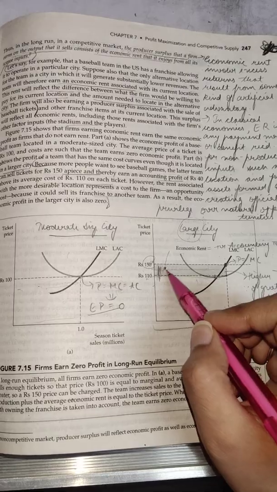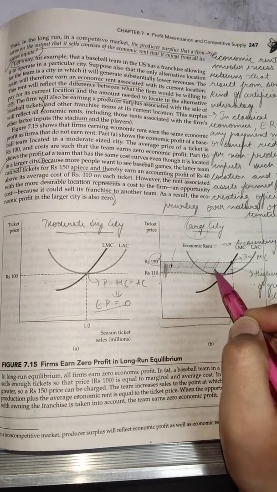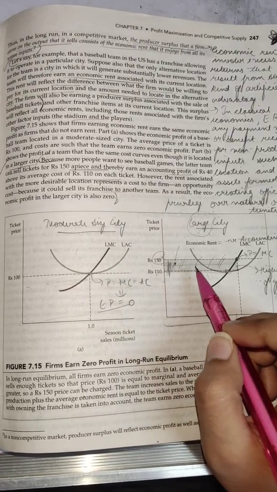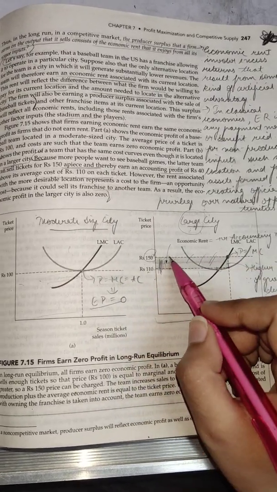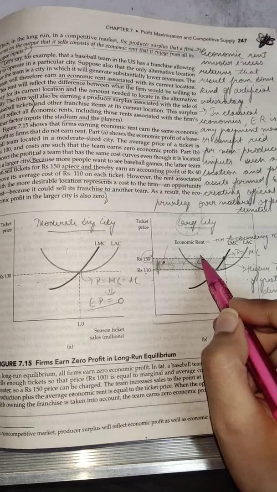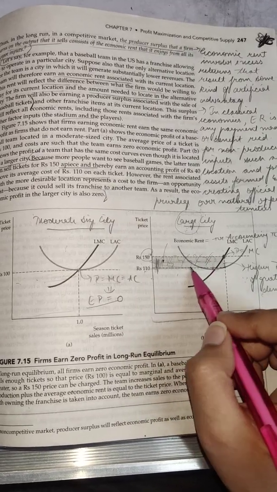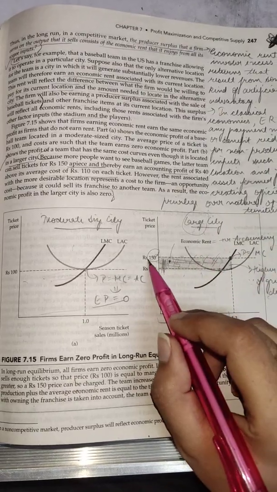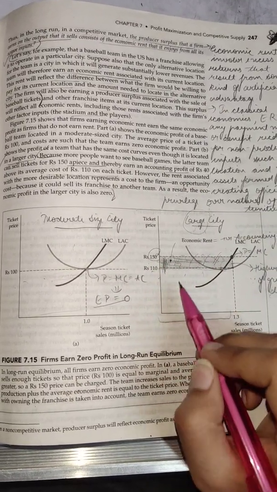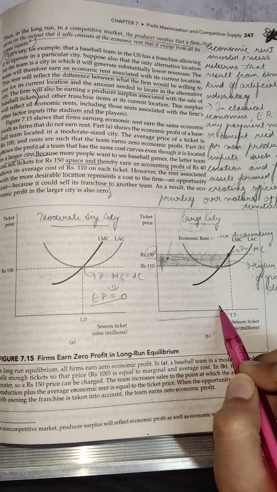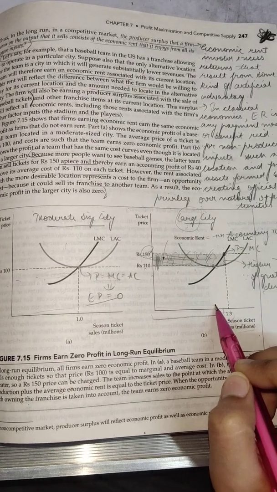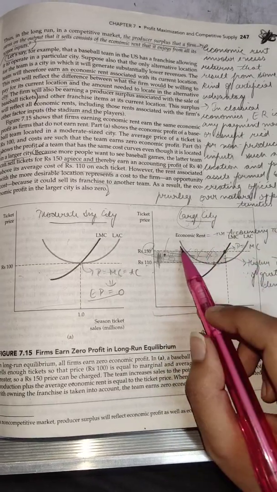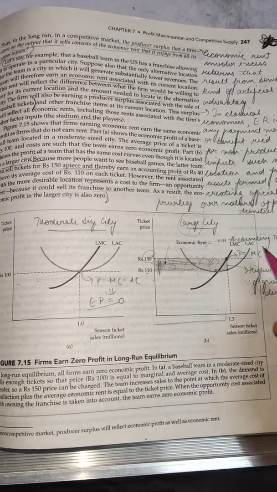And this is nothing but the increased profits. So the baseball team operating over here is earning higher profits by this margin only. And this margin is nothing but the increased accounting profits. It will show up on the accounting books now because it has a higher price. So 40 into this amount of tickets being sold gives the additional accounting profits earned by operating in a large city.